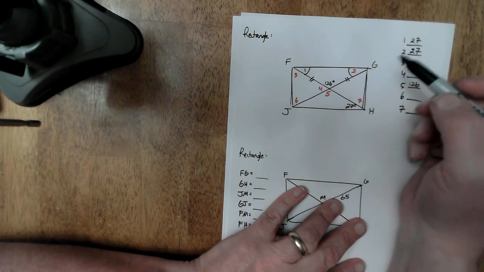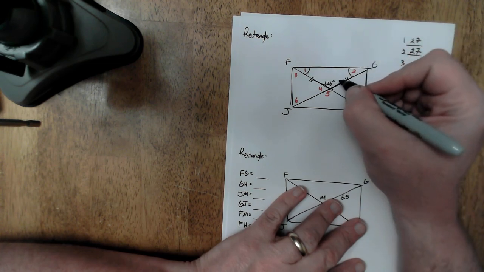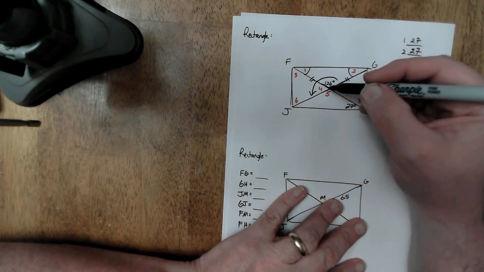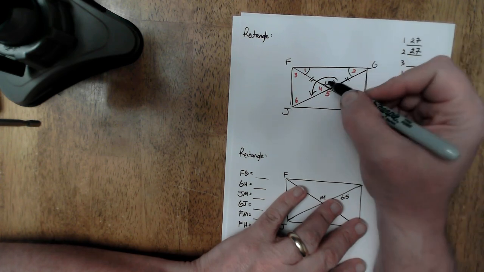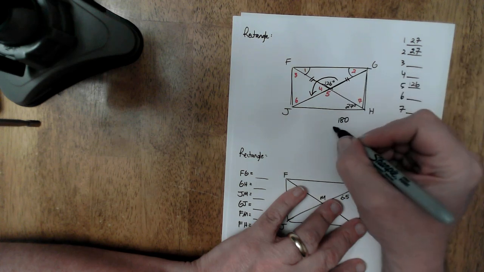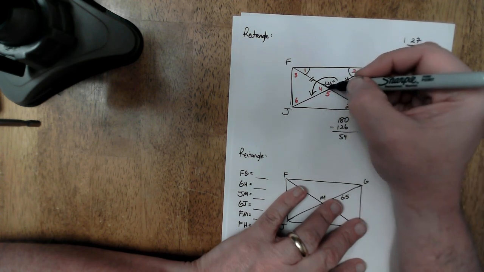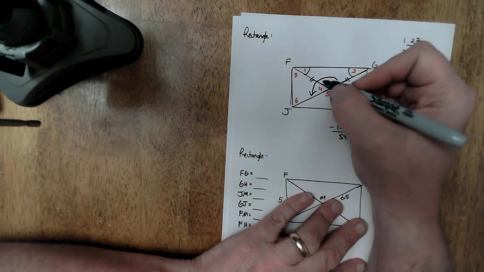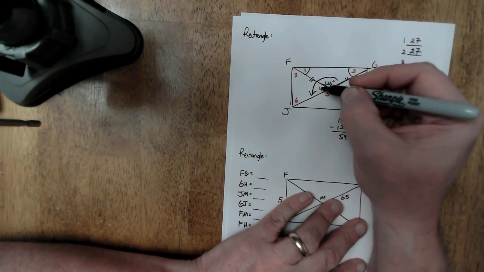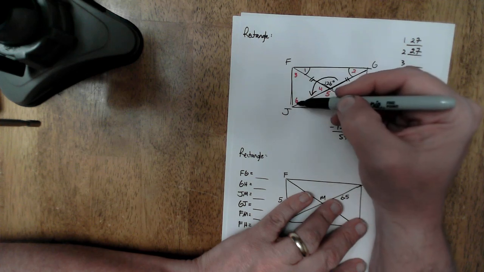Here I have a straight line and I have an angle. This whole measurement is going to create 180 degrees. This is a linear pair. A linear pair always adds up to 180. So if I take 180 and subtract 126, I am left with 54. And that's what angle 4 is. Now, if I know that angle 4 is 54, let's go ahead and write that in, then I know that these 3 angles are going to add up to 180. And I know that these 2 are going to be the same measurement.